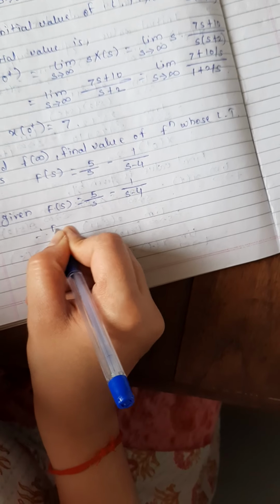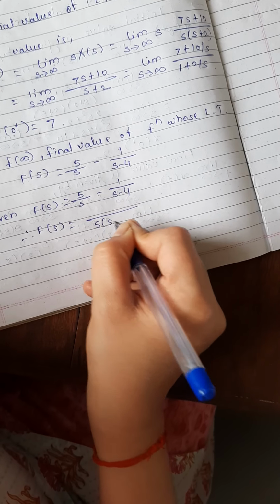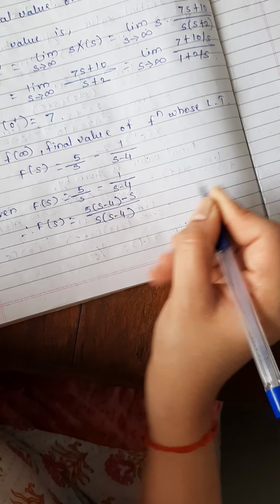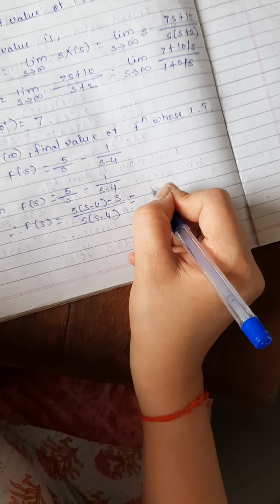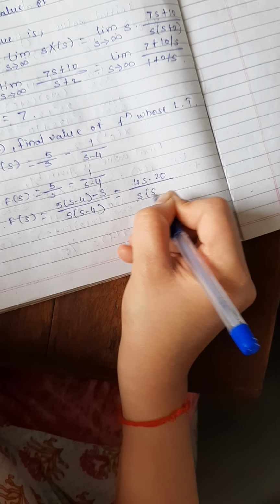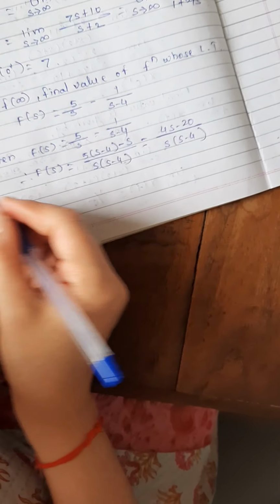So we can write F(s) is equal to, we just cross multiply it, it is s(s - 4), and it is 5(s - 4) minus s. So we solve it and we get (4s - 20) divided by s(s - 4). So this is the equation. Now we have to calculate the final value.